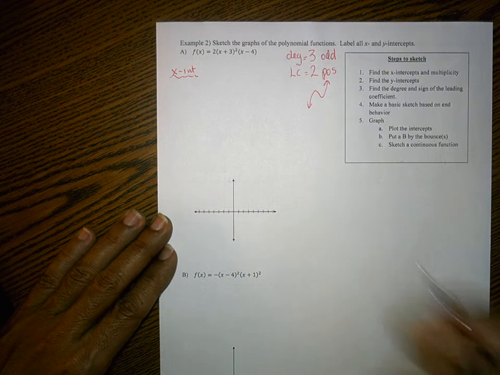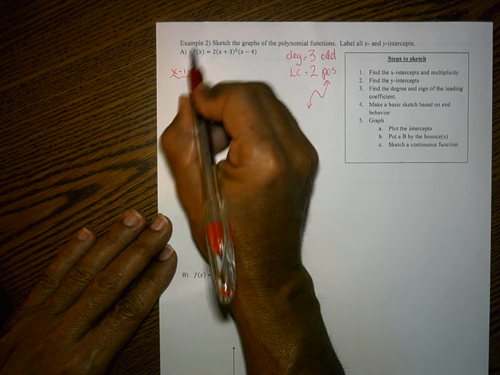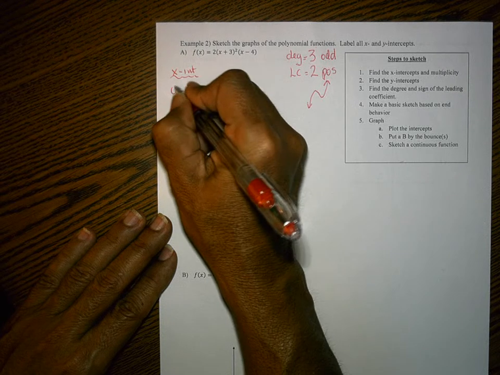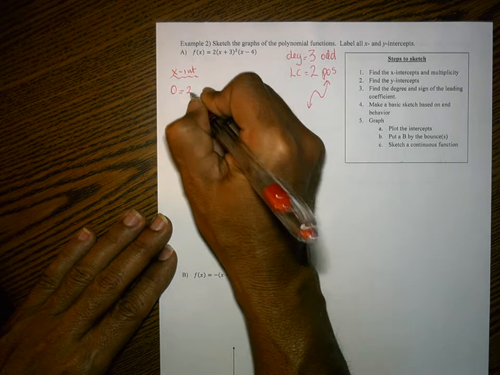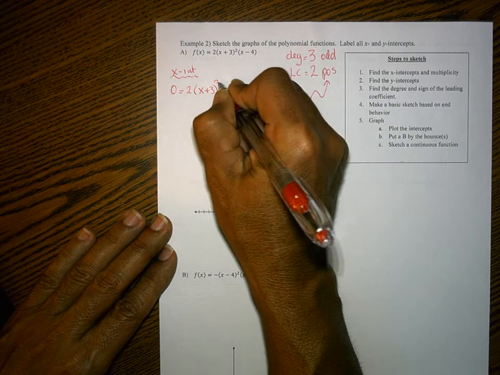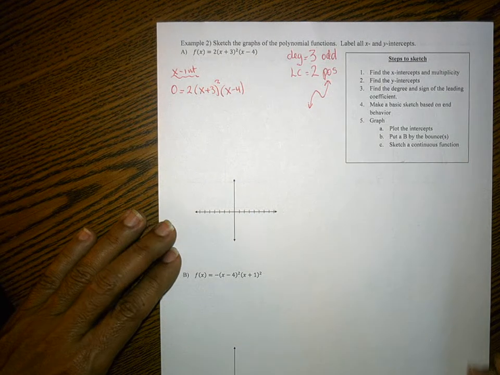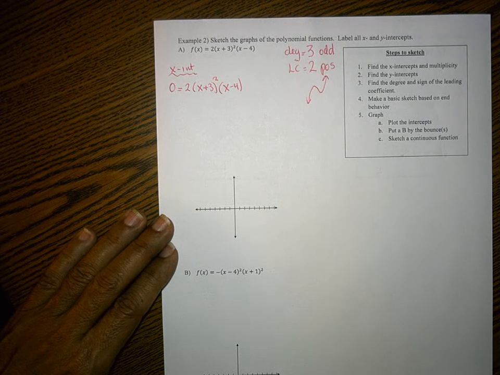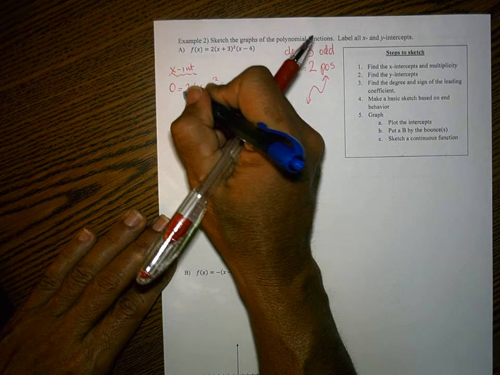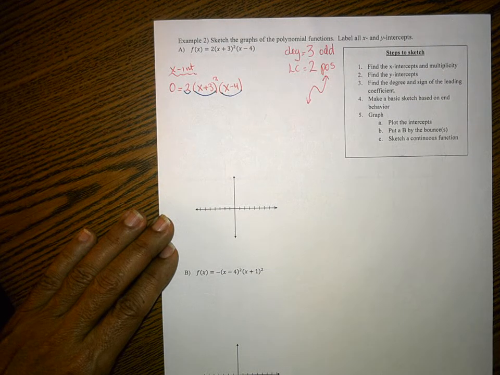So I'm going to set the y to be 0. The f of x represents y. We're going to set that equal to 0. 0 equals 2 times (x plus 3) squared times (x minus 4), quantity x minus 4. Let's set each of those factors equal to 0. There's one factor, x plus 3 happens twice, and x minus 4 happens once.